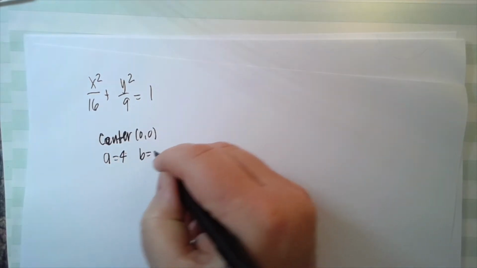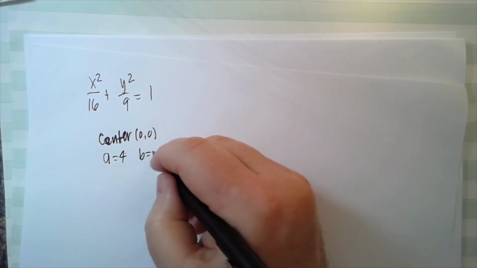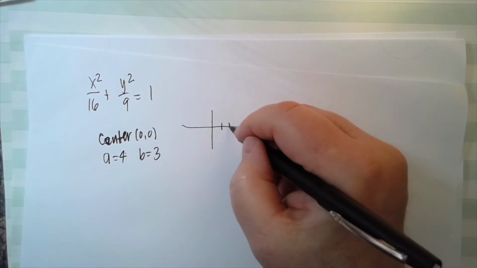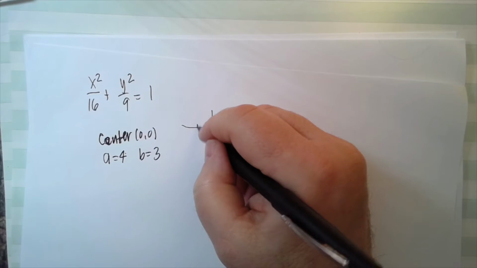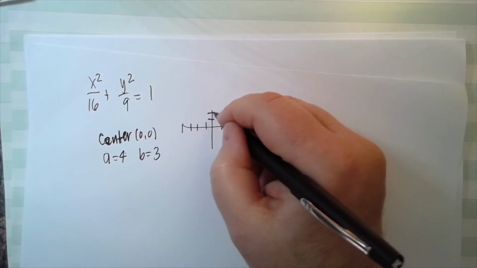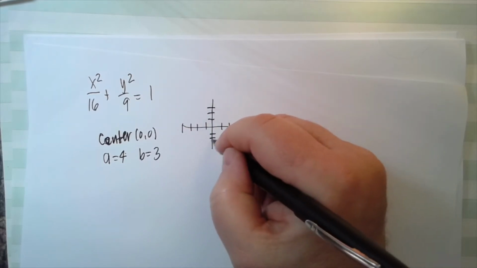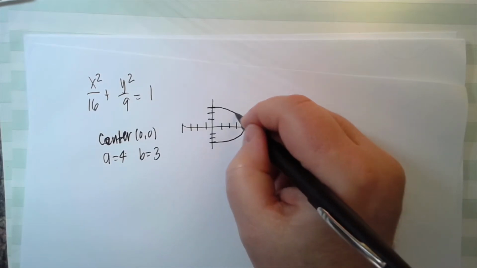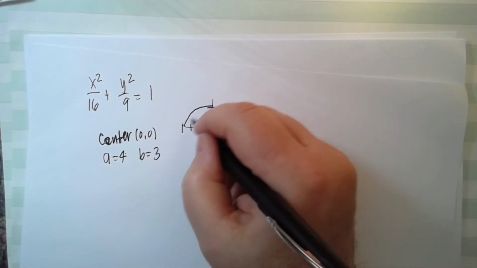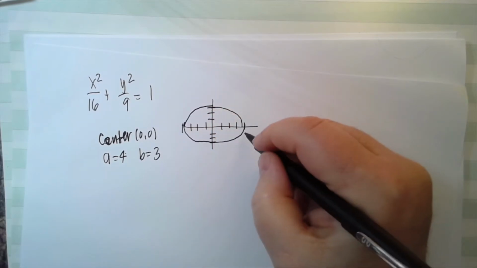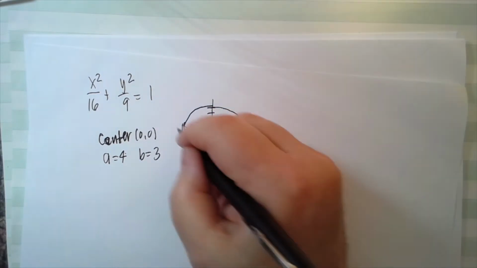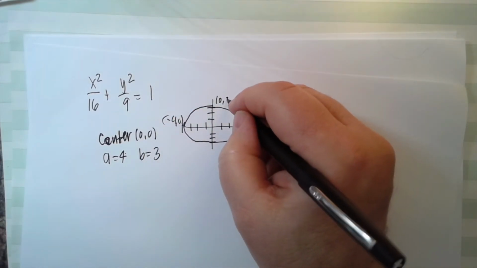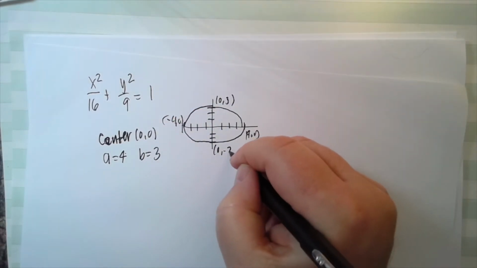The distance from the center is 4, and the minor axis is 3. I can draw that in. So I get 4, 0, minus 4, 0, 0, 3, 0, minus 3.